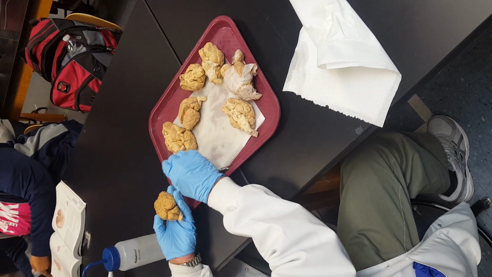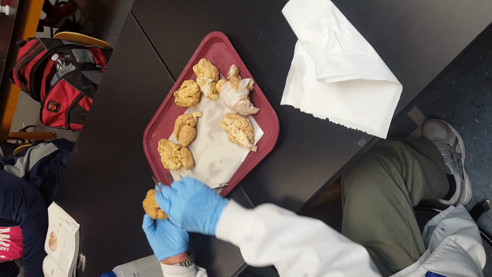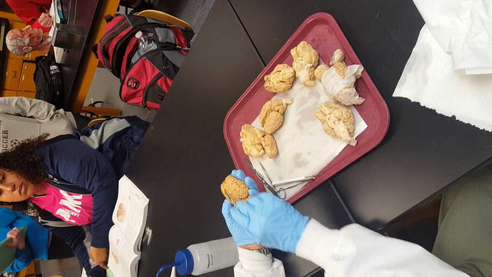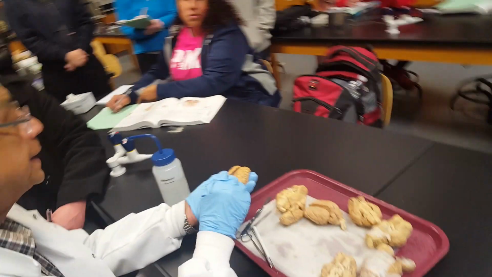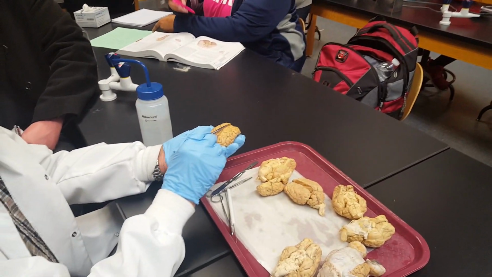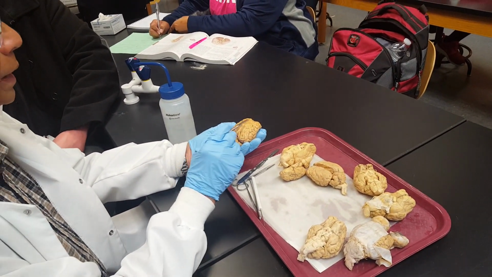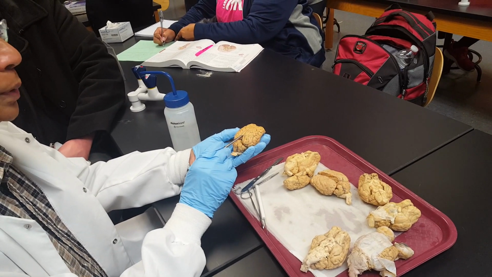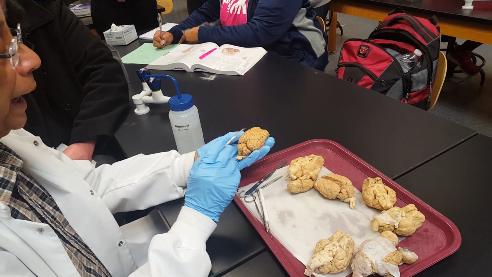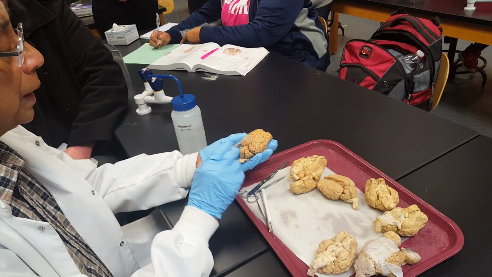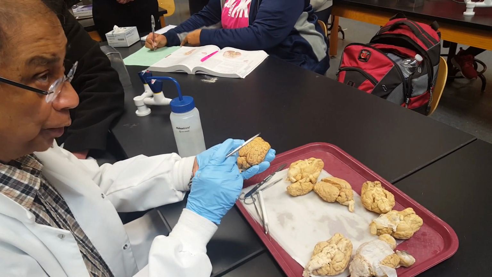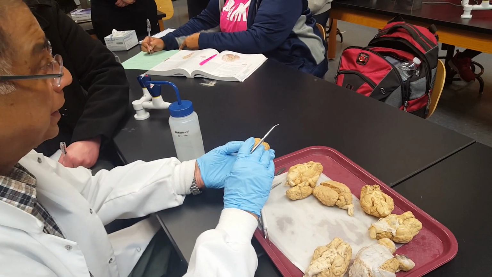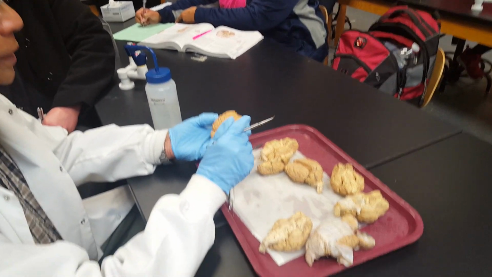Other side, like this is pons. We'll come back to this. The two cerebral hemispheres are separated by this longitudinal fissure. And these two are connected by corpus callosum, the neural tissue that connects the two cerebral hemispheres.